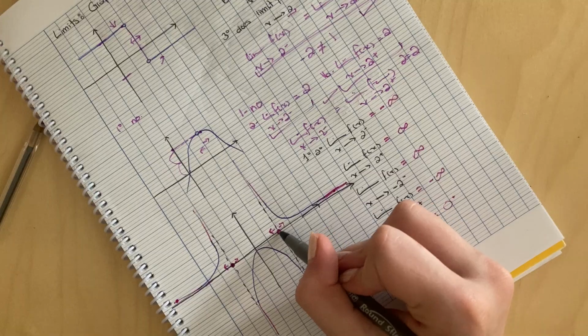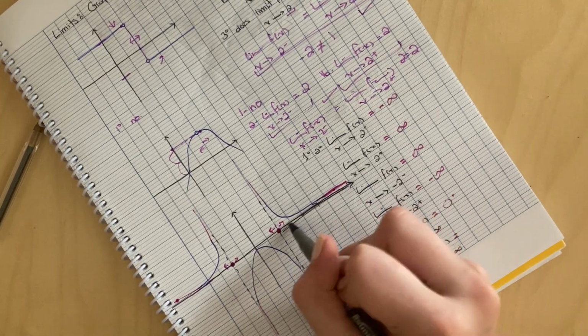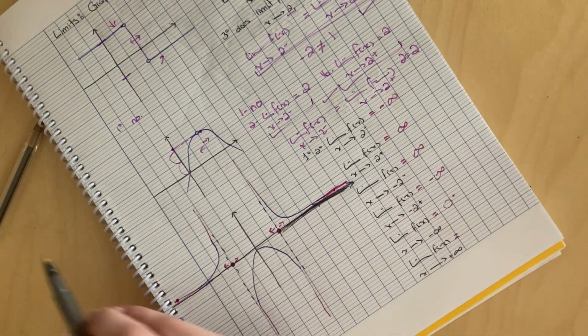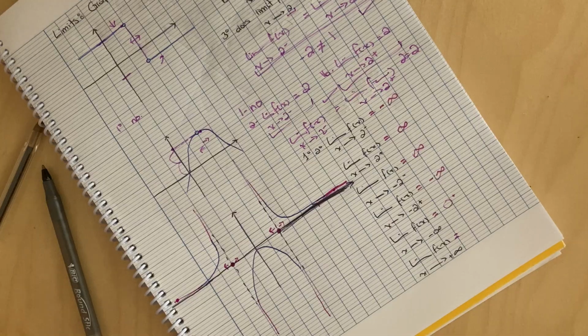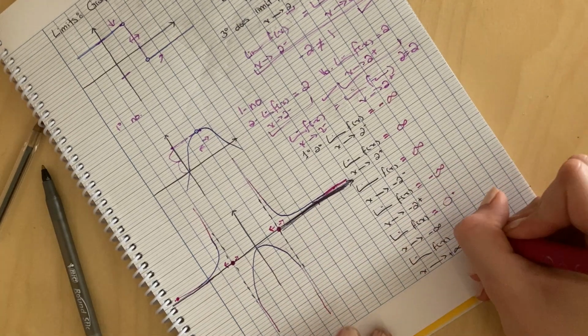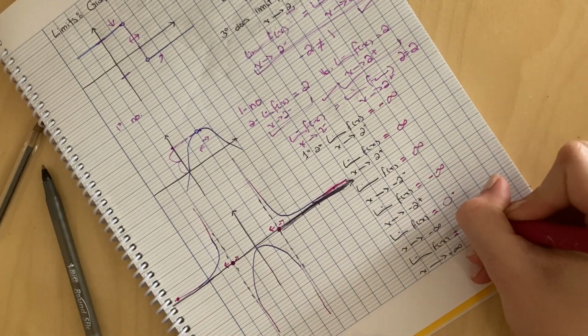Again, the line that it almost never quite hit is this line right here, which is y equals 0. But again, it is just slightly above this line, which means it's slightly above 0, which means it's 0 plus.